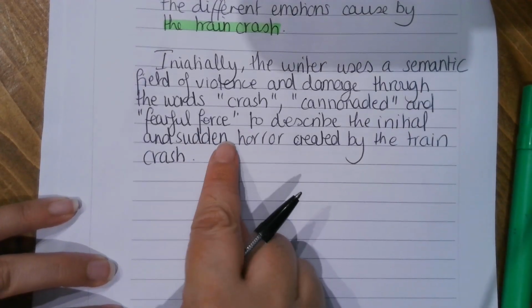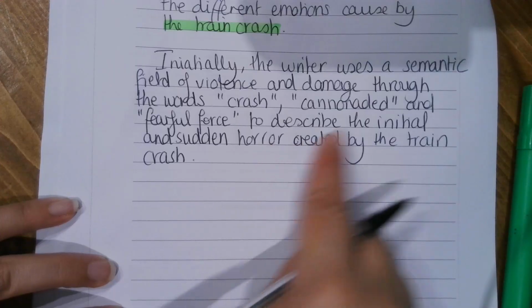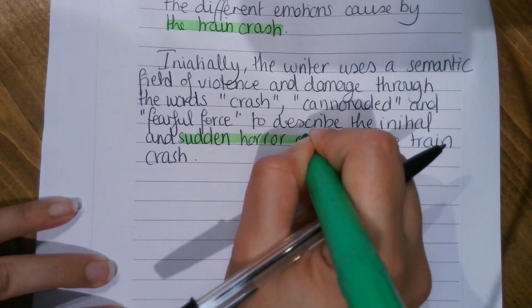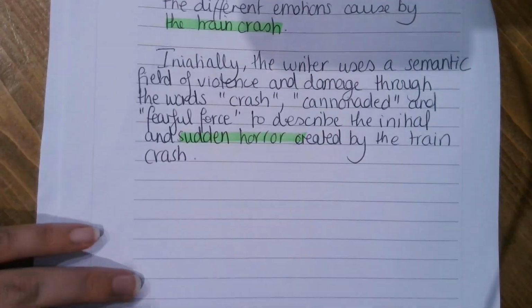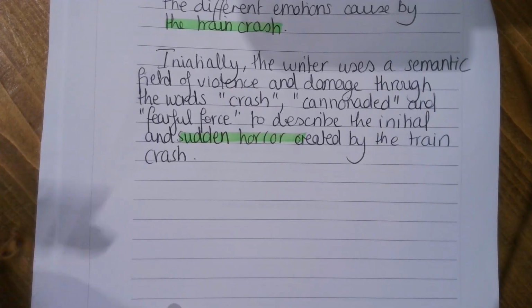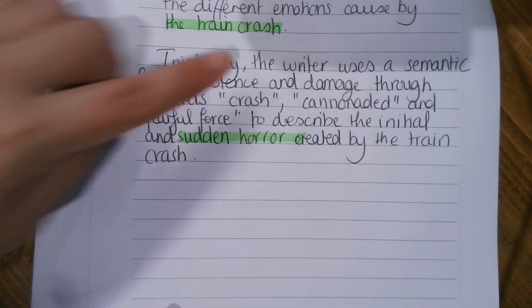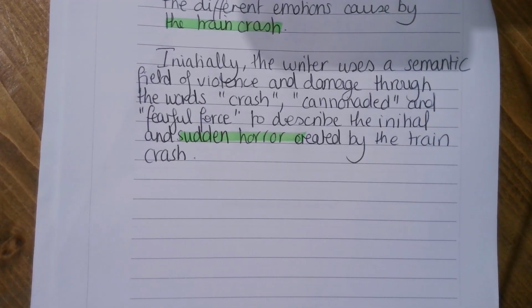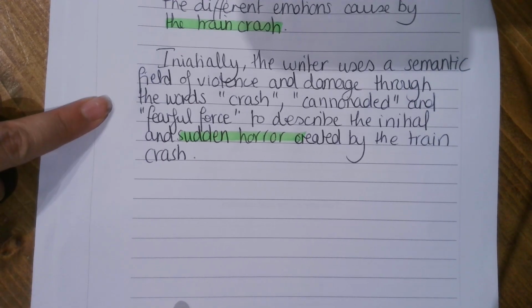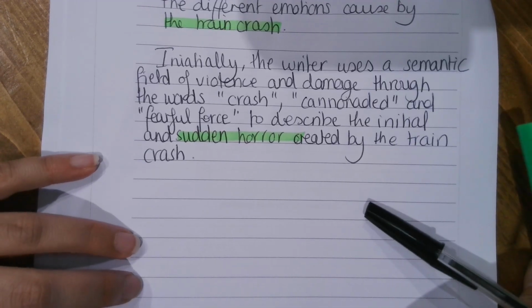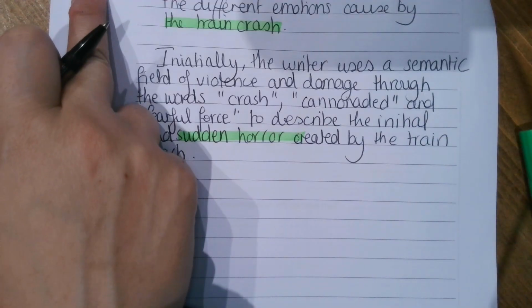So look at this. Now, the initial sudden horror created by the train crash, this is me answering the question. What is the writer saying about the train crash? Now, already here, I have some marks. I mentioned a technique, I've evidenced that technique, and I've answered the question. So if it's a 12 marker, I might have actually 2 marks out of 12 already, if not 3.